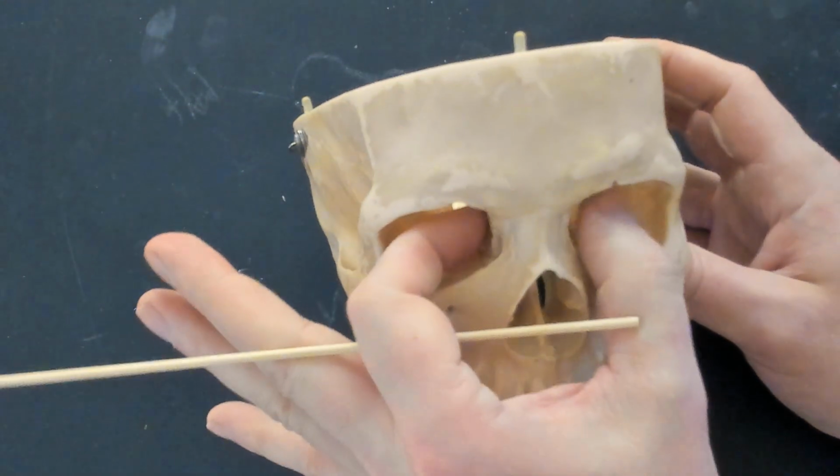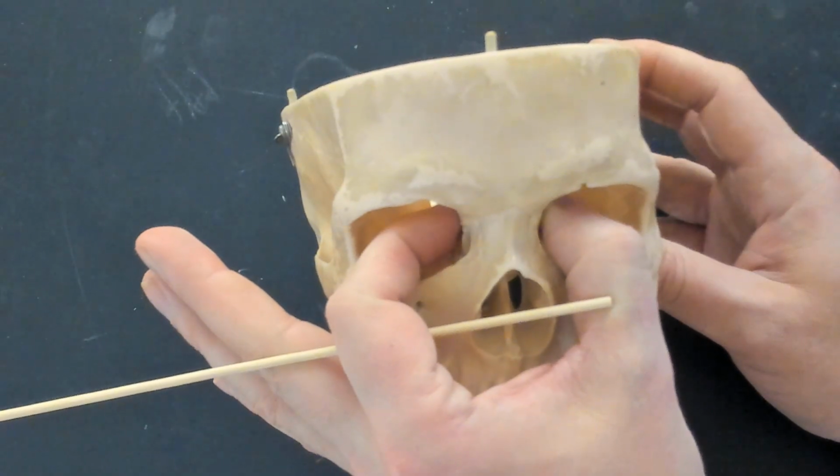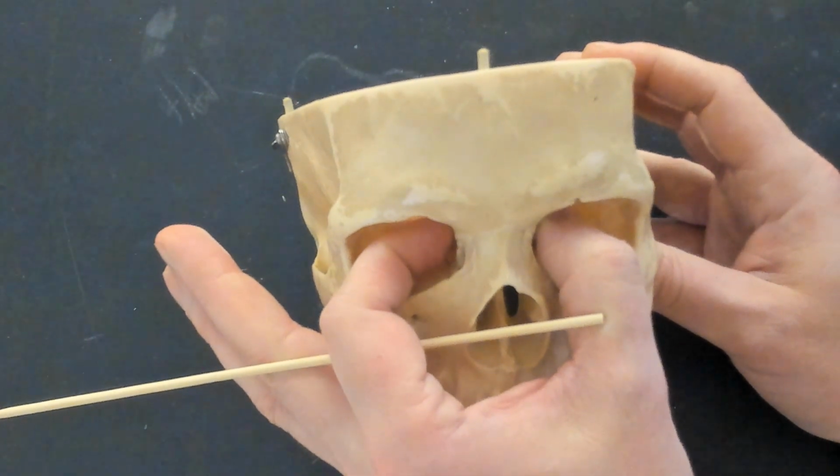Now, if I were to just pinch this bone, the skull, a little bit posterior to the lacrimal bones, then I am pinching the ethmoid bone. This is a very light bone.